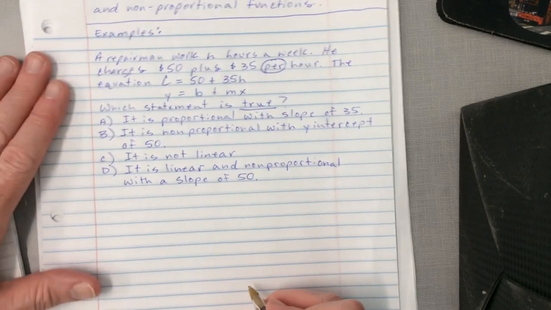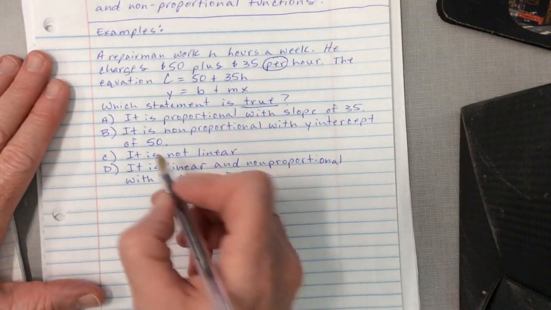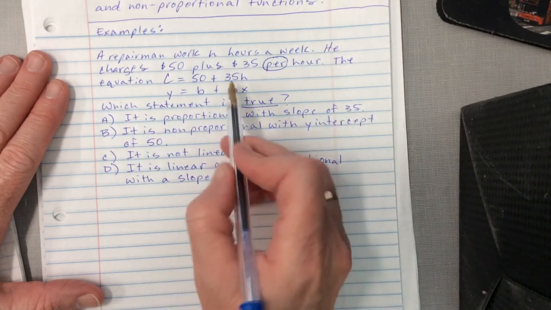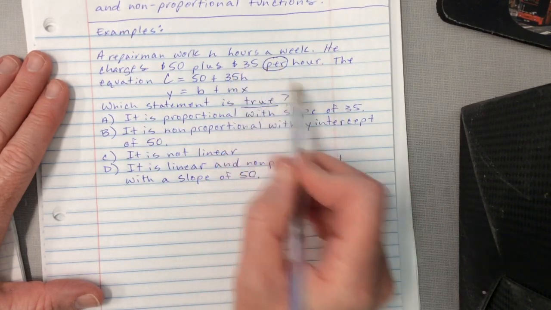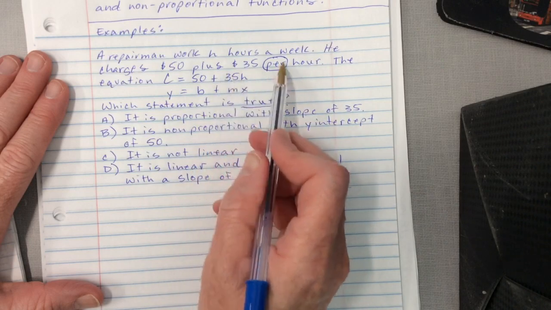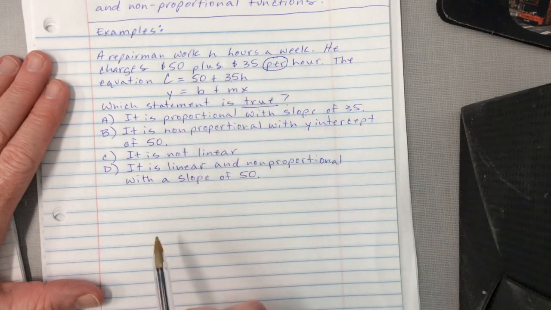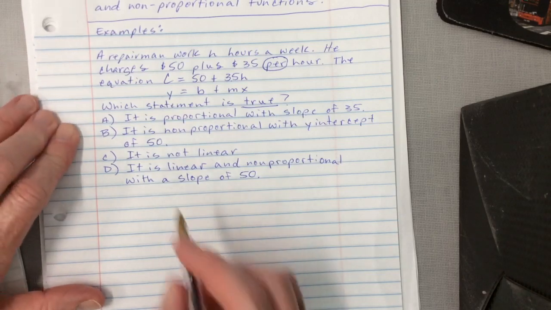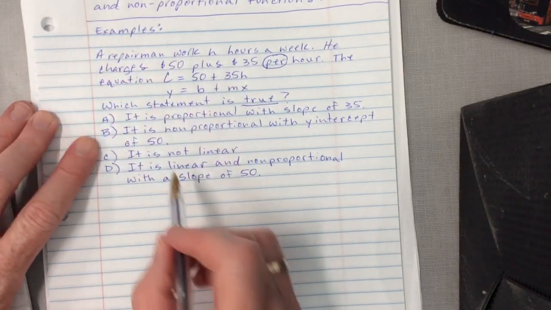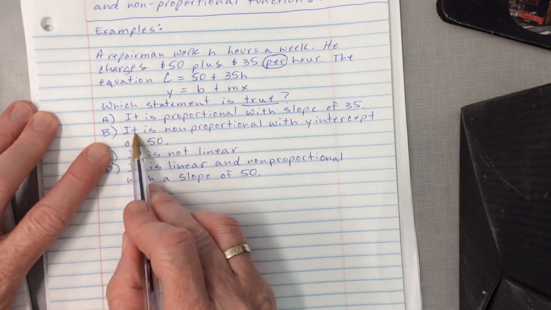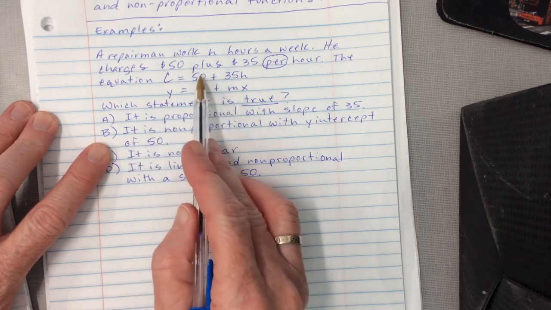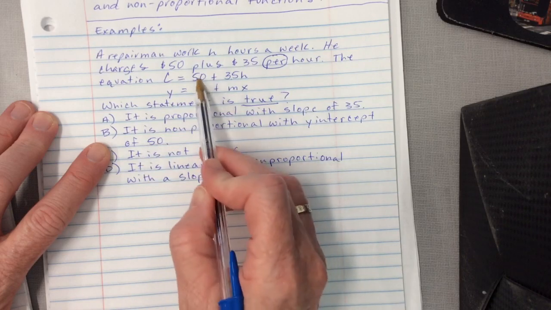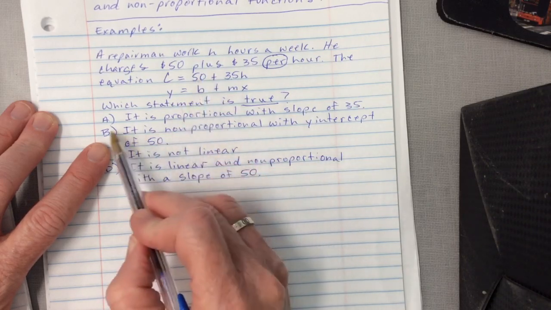So you look at your statement and you need to figure out which one is true. It is proportional with a slope of 35. Well, we know the slope is 35, but this is definitely not proportional because it has a y-intercept. So it can't be A. For B, it is non-proportional, which it is, with a y-intercept of 50. That is our y-intercept, that is our B. This one looks great.